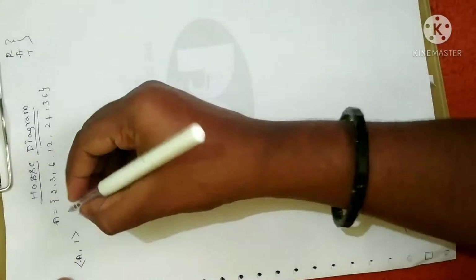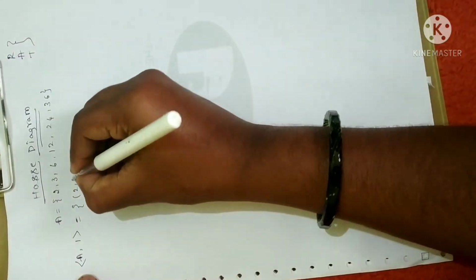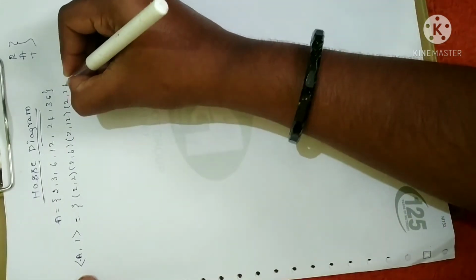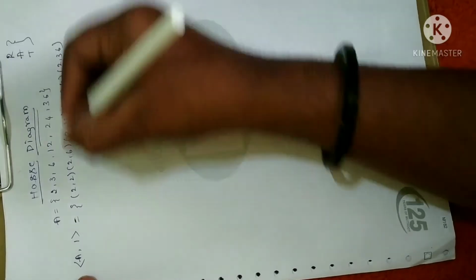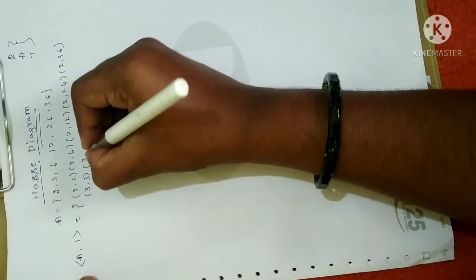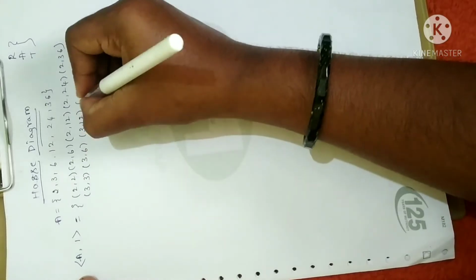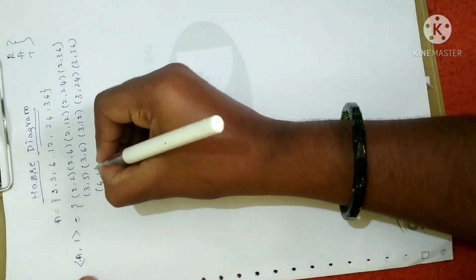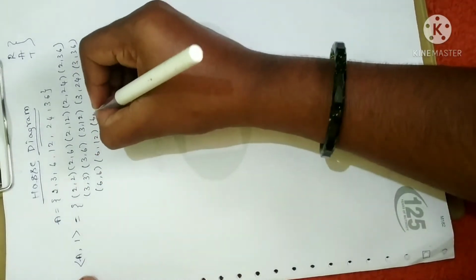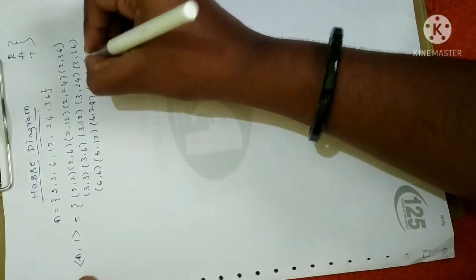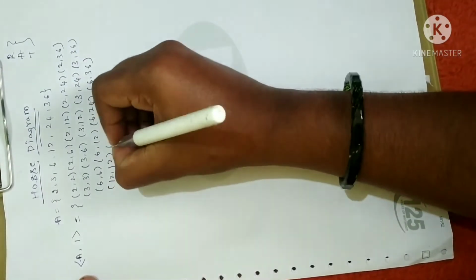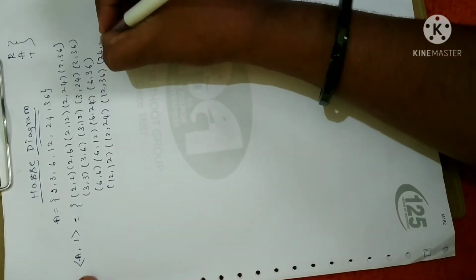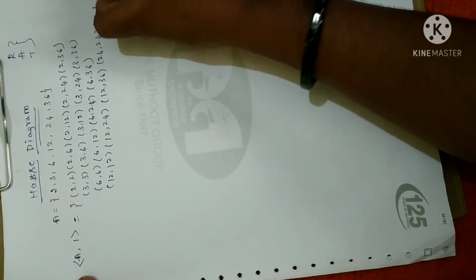So let me take one of the posets as (2,2), (2,6), (2,12), (2,24), (2,36), (3,3), (3,6), (3,12), (3,24), (3,36), (6,6), (6,12), (6,24), (6,36), (12,12), (12,24), (12,36), (24,24), (24,36), (36,36).